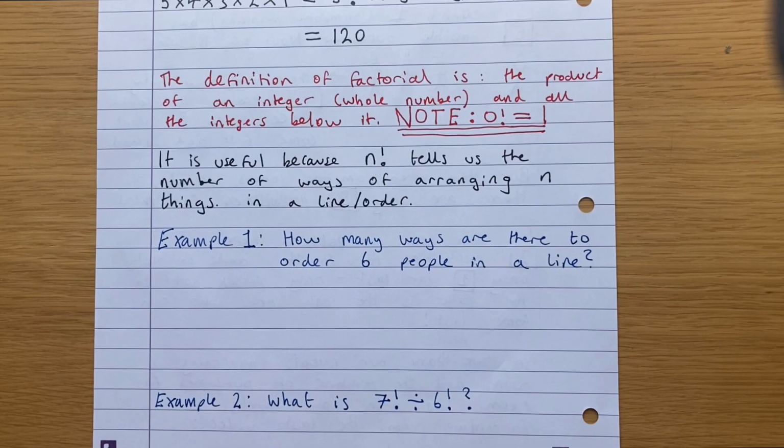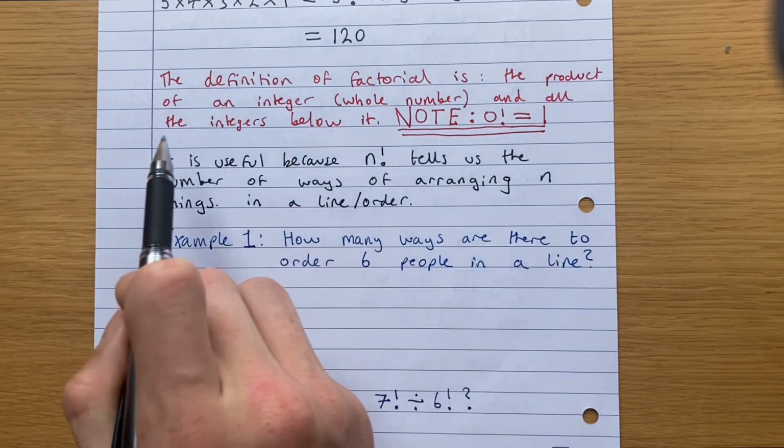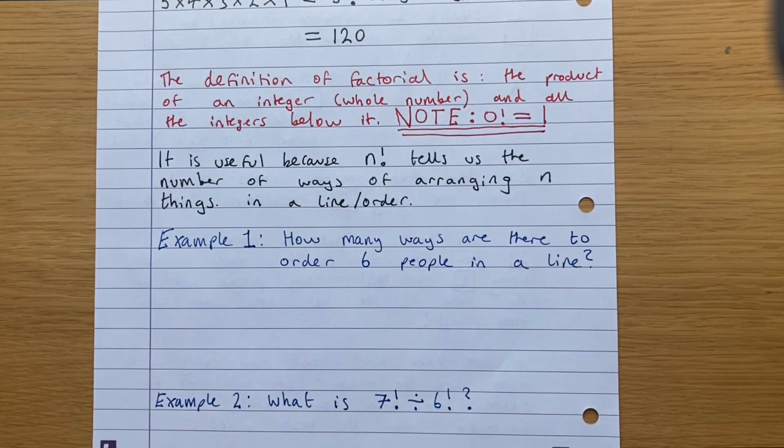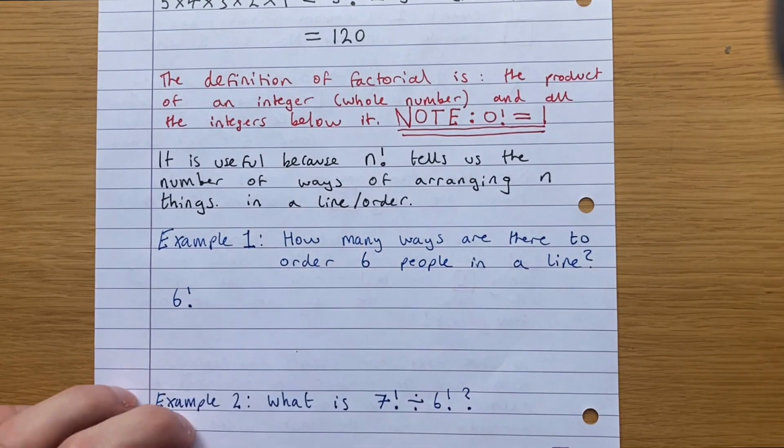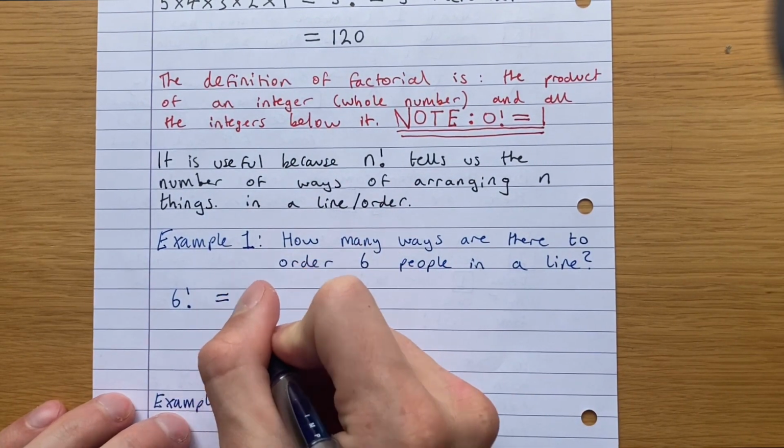How many ways are there to order 6 people in a line? You could also view this as a 6-person race. How many ways are there for this race to finish? Because those people are coming in a certain order. Well, what I've written just above here pretty much tells us the answer. N factorial tells us the number of ways of arranging n things. So arranging 6 people would just be 6 factorial, which I believe is 720.